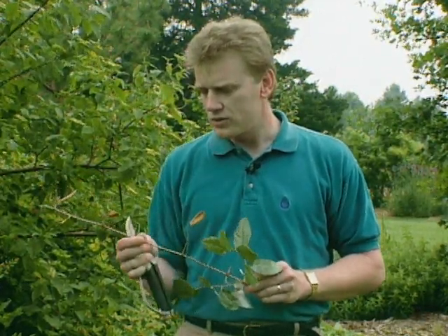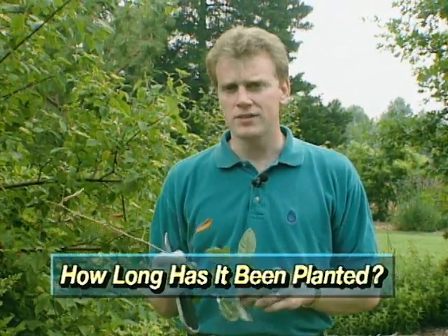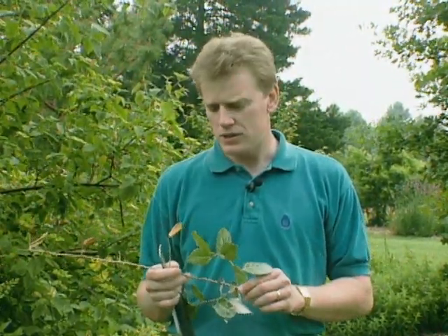The other thing you want to be able to tell us is how long the plant has been planted in the ground. Has it been planted there for less than 6 months? If so, a newly planted plant that is suffering and has problems is more likely to have those problems due to the way it was planted or the aftercare it has been receiving, rather than a disease problem. What are the symptoms?